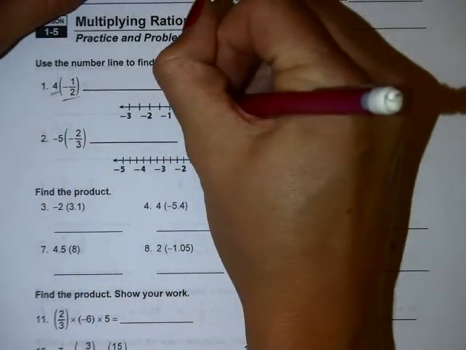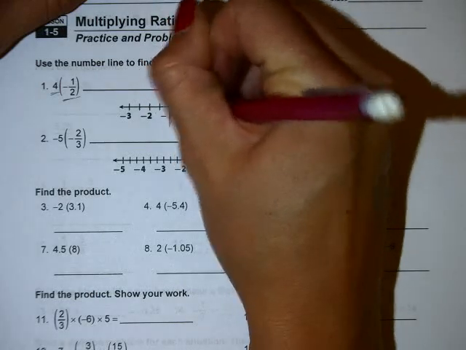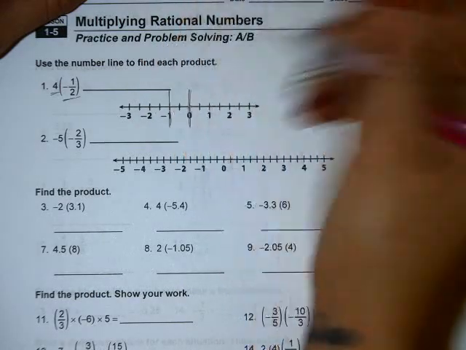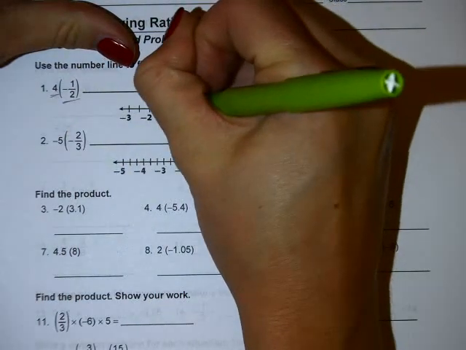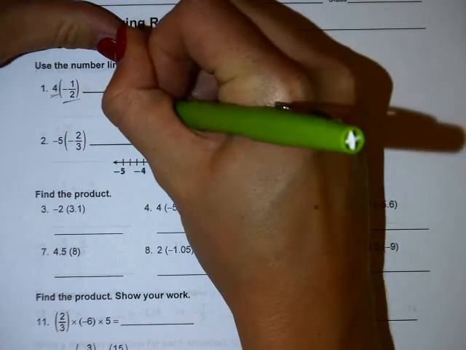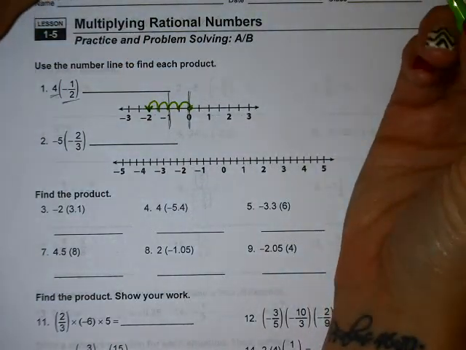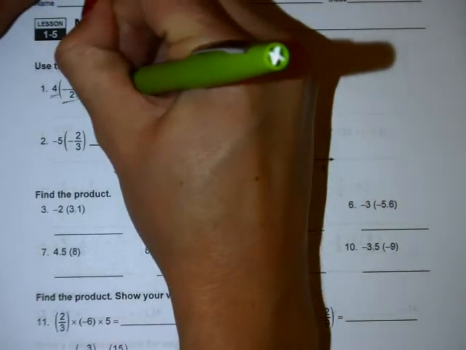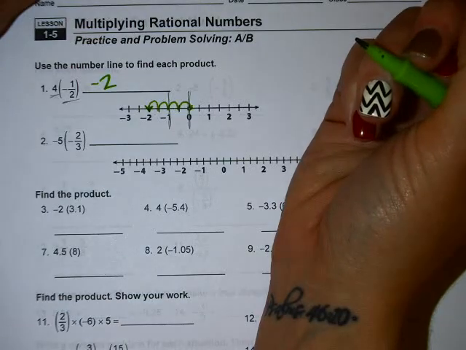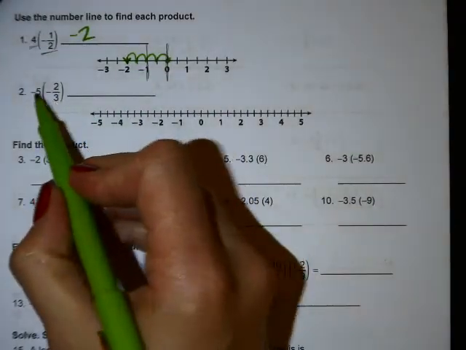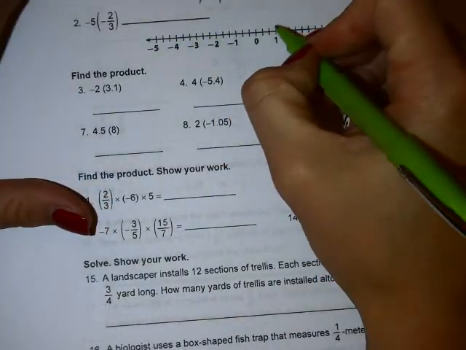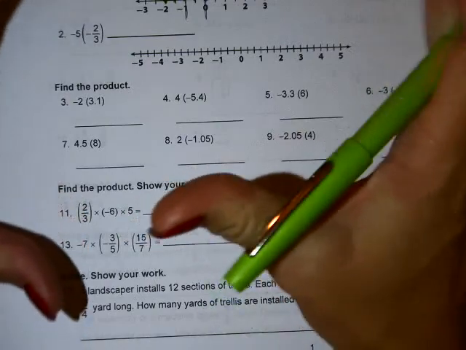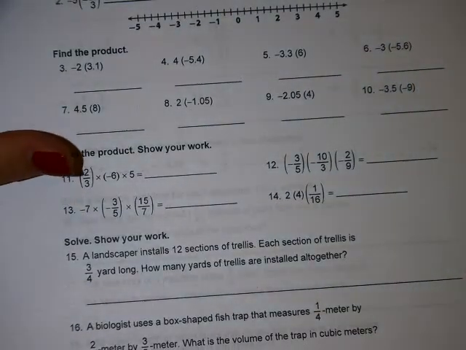So if we start at 0, if you agree with me that this is one whole, so a half would be those little tick marks in between. If I go back 1/2 4 times, I'm going to start at 0 and go 1, 2, 3, 4. 4 times a negative 1/2 would be negative 2. Okay? And then for the negative 2/3, negative 5 times, well, negative 5 going backwards, that kind of cross goes each other.